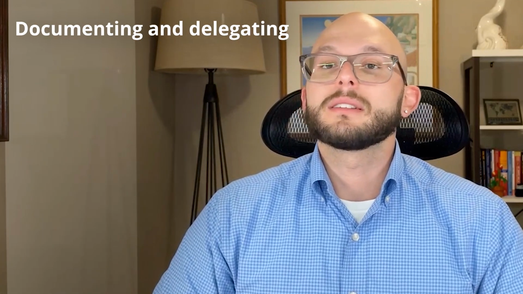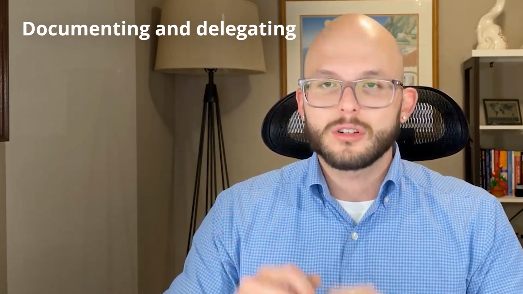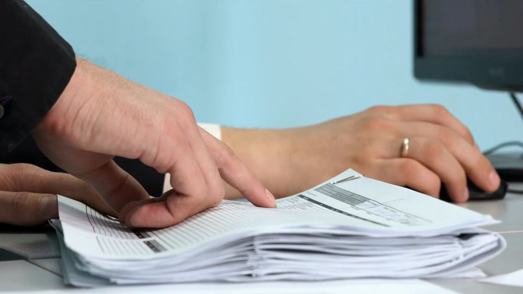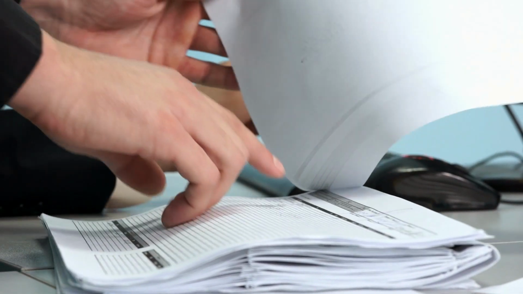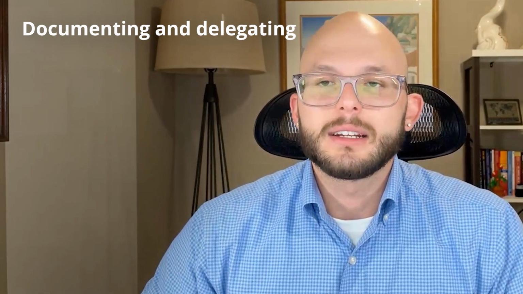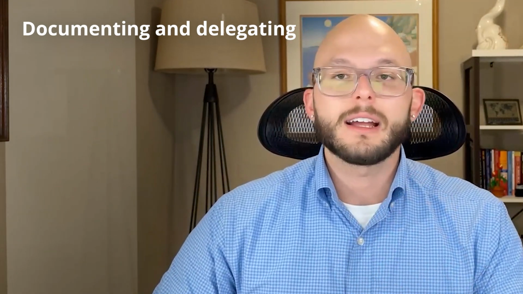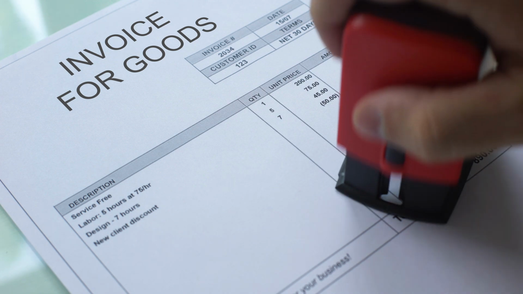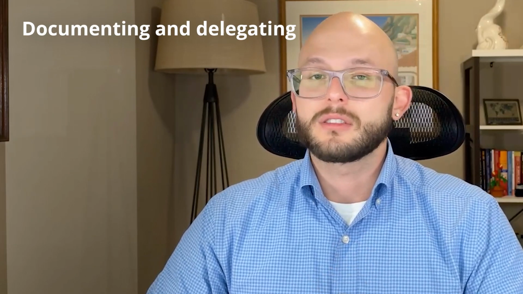Now let's go to number 4, my favorite, documenting and delegating. Documenting and delegating is essential for scalability. Detailed documentation makes sure that you're performing tasks consistently, and then efficient delegation lets you focus on strategic growth instead of getting bogged down in day-to-day operations. When you start your business, yes, you need to wear a lot of hats. You need to send out the invoices. You need to reply to the emails. Eventually, that's not the best use of your time.